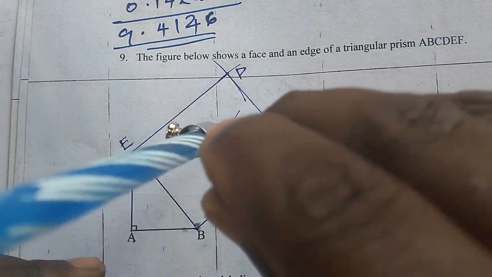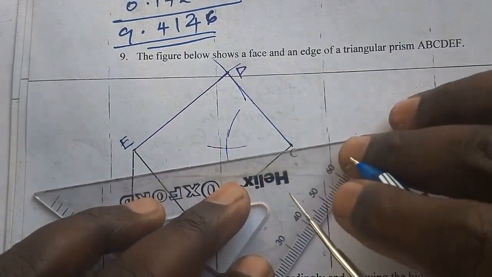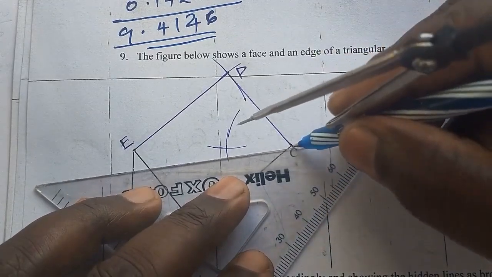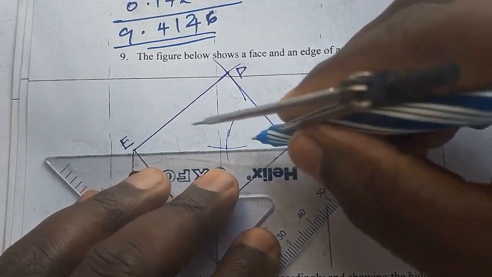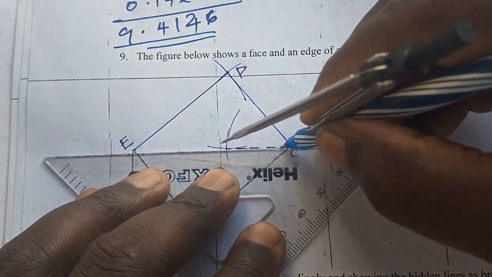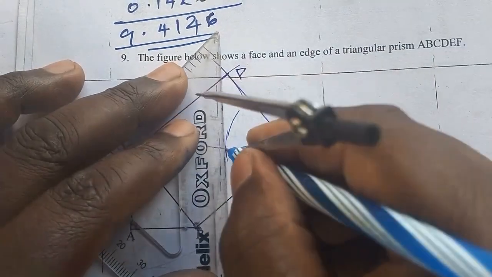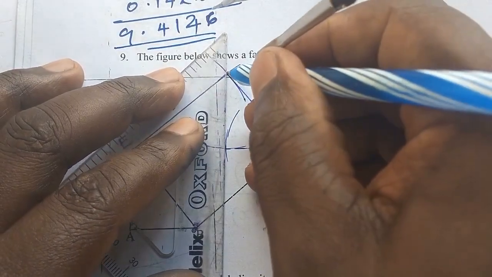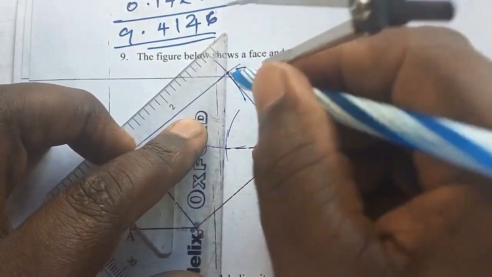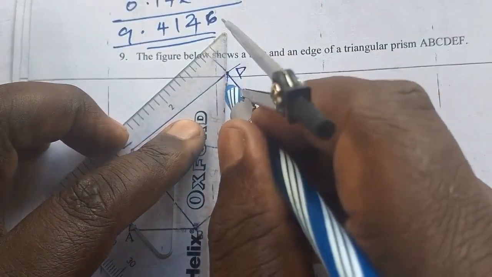So where they meet, then draw the dotted line now, because this is the hidden one. You draw a dotted line from there up to here, another dotted line from here up to here, right?